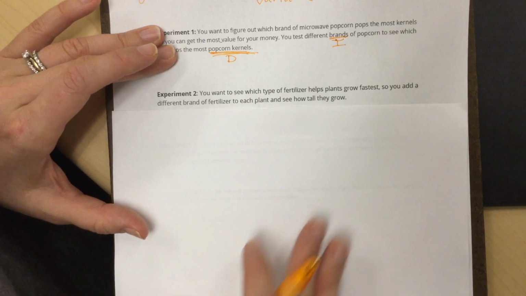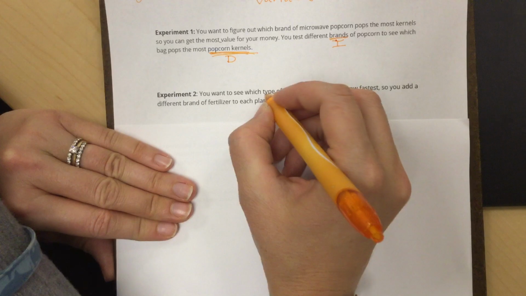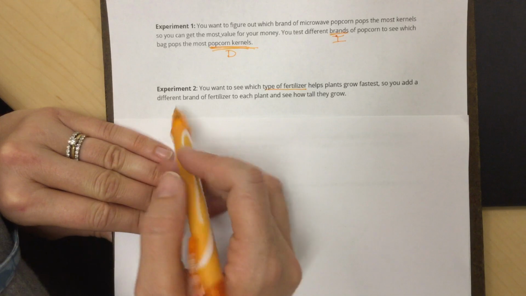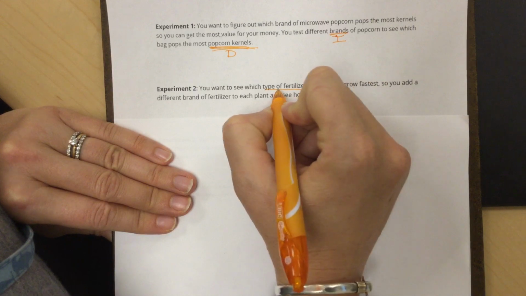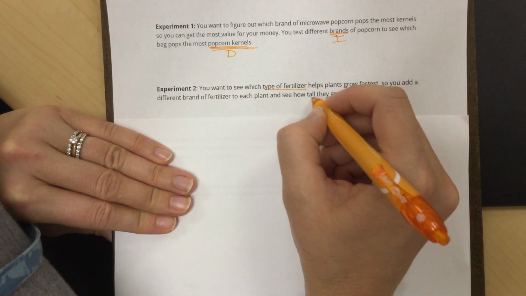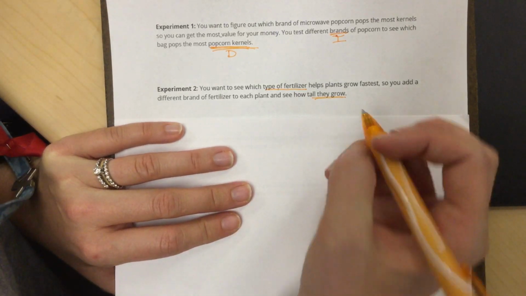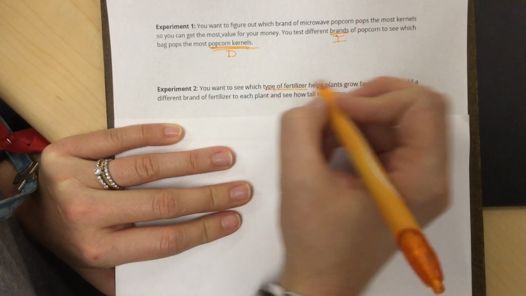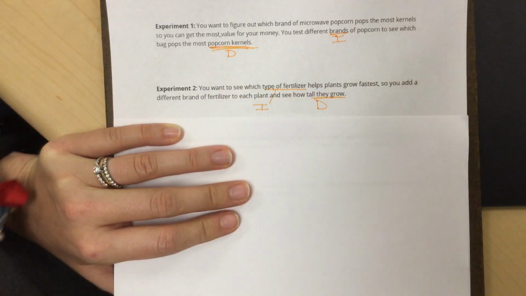Our next one here. You want to see which type of fertilizer, that's already giving me a clue about which one of the variables are, types of fertilizer, helps plants grow faster. So you add different brands of fertilizers to each plant and see how tall they grow. So the fertilizer and the height that they're growing are going to be our two variables here. So how tall they will go will depend on what kind of fertilizer is being used. Therefore, how tall they grow is the dependent, and the type of fertilizer is the independent.